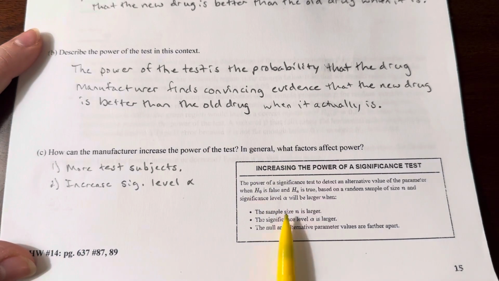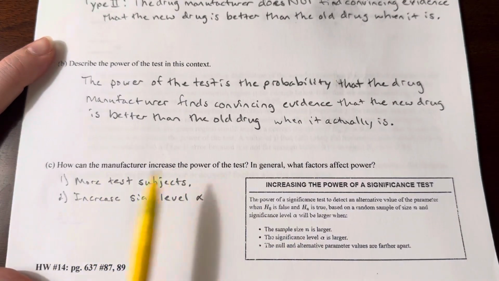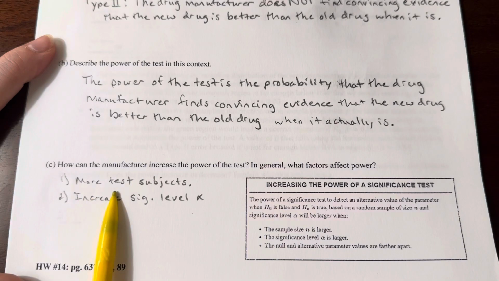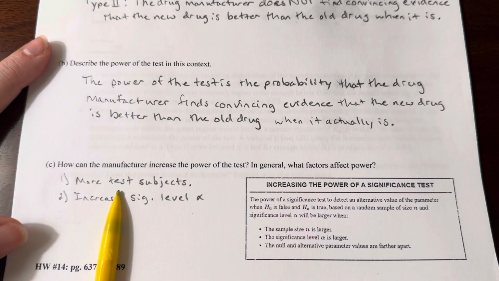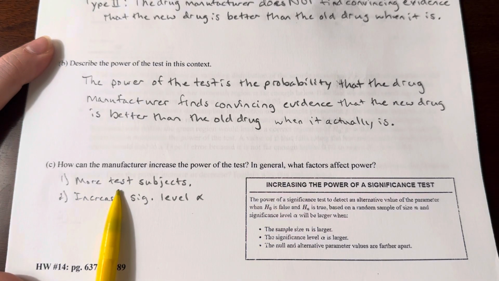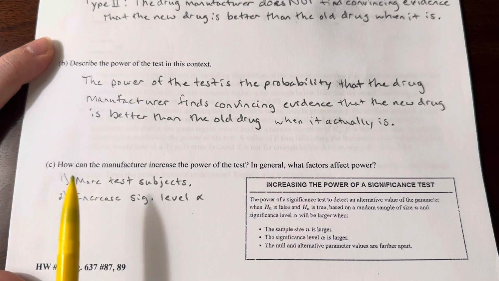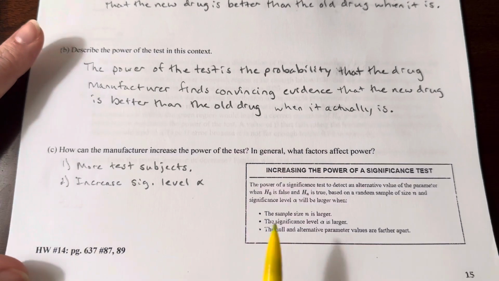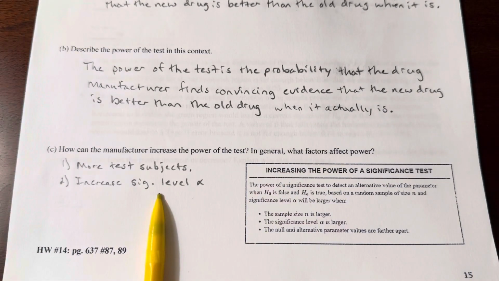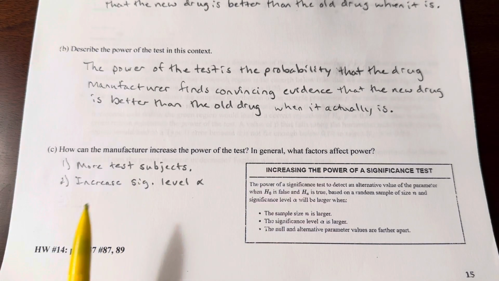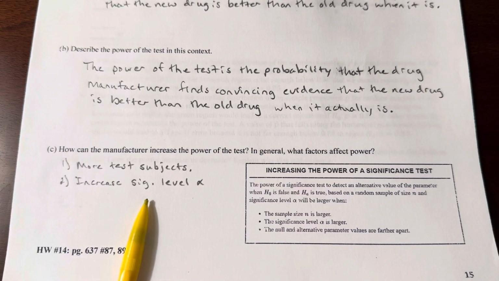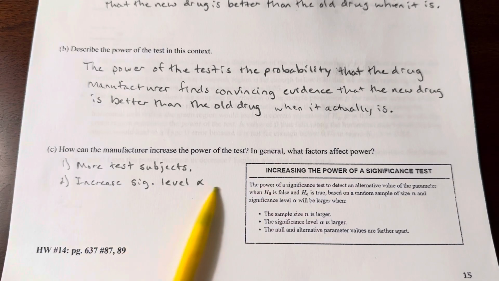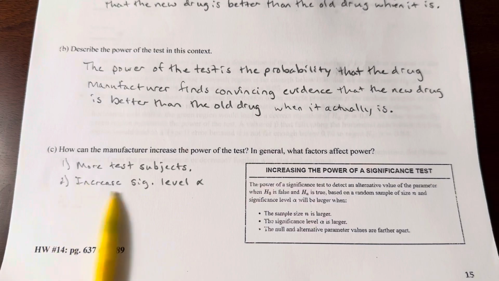Right? And these two are the main ones that the manufacturer could do. They could have more test subjects. They could double, triple, quadruple the number of volunteers that they're using in their experiment. And they could also increase their significance level. Now, increasing significance level runs the risk that when the experiment is replicated by a third party, or if they try to replicate it again elsewhere, that they won't achieve the same results. So you have to be careful with increasing that significance level.